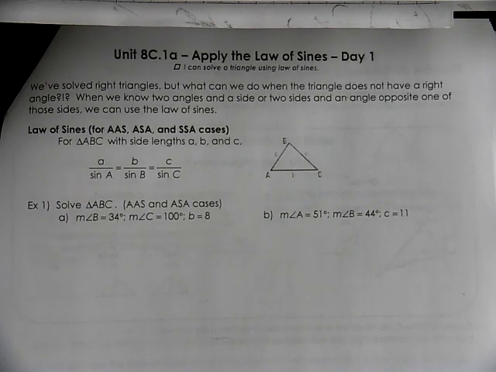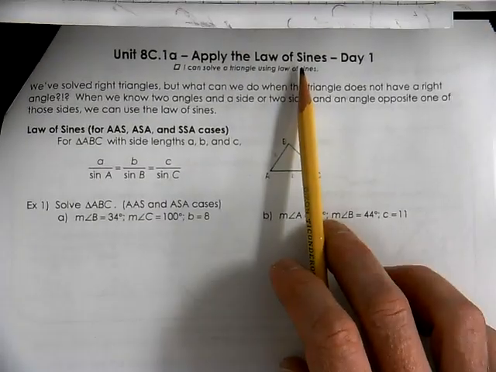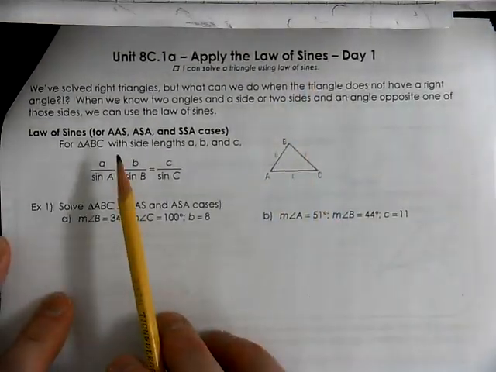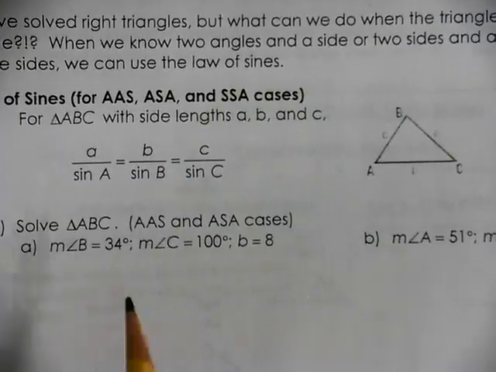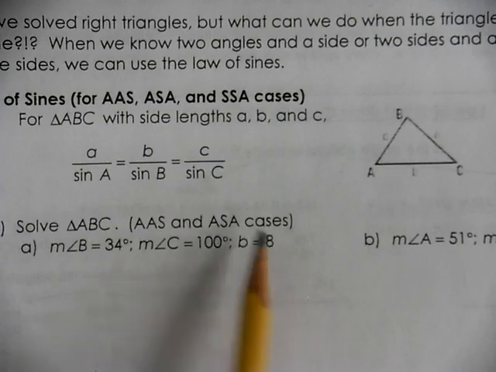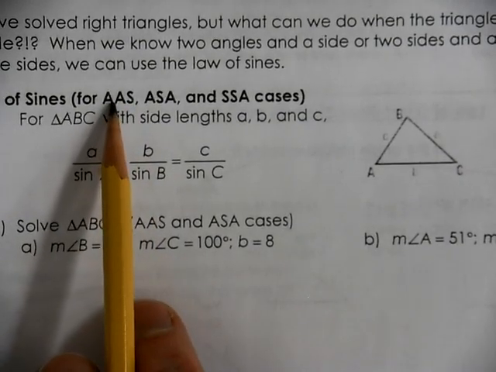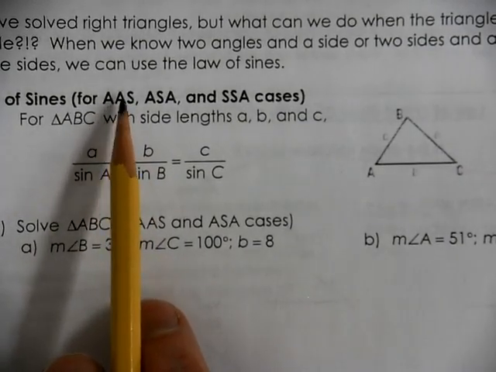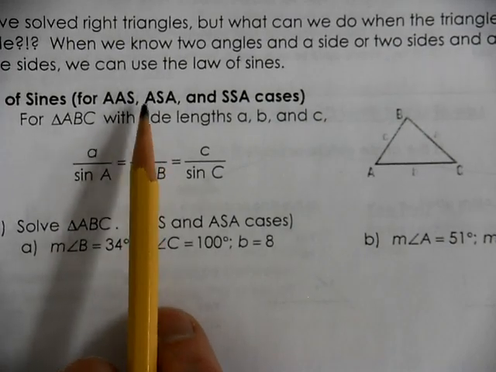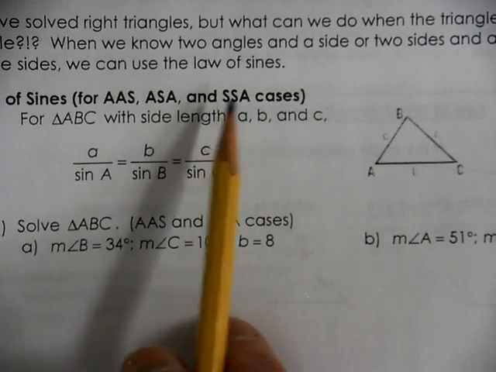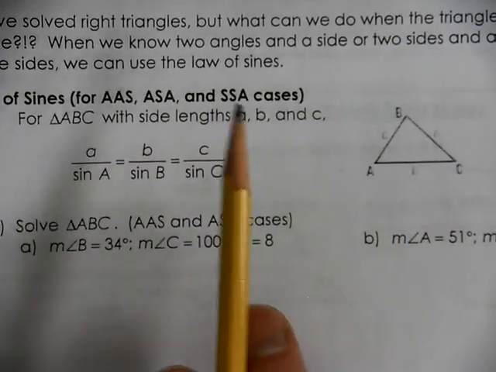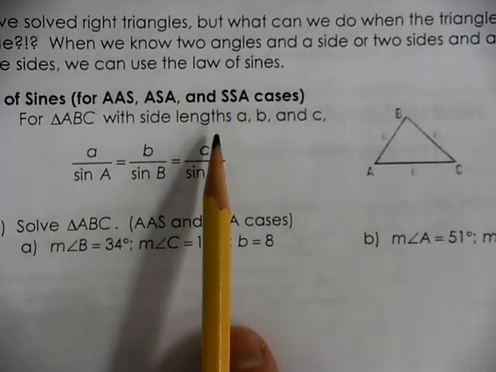This is Algebra 2 and Trig, 8C.1a. We're talking about law of sines. With law of sines, you have information that's given to you in terms of angles and sides. And if that information is in the pattern of angle-angle-side or angle-side-angle, and in some cases side-side-angle, then we can use law of sines.